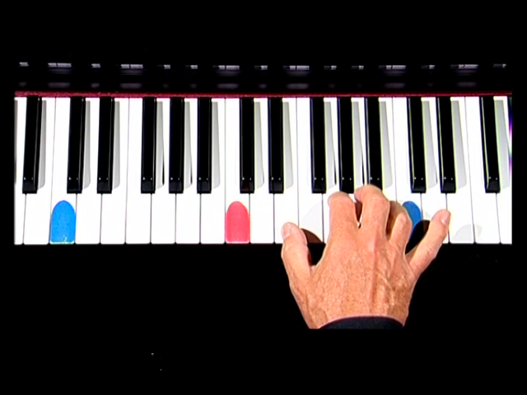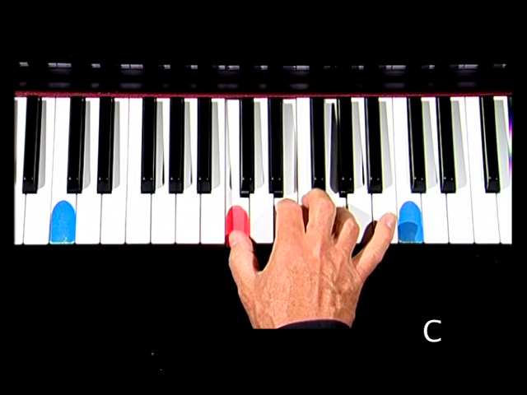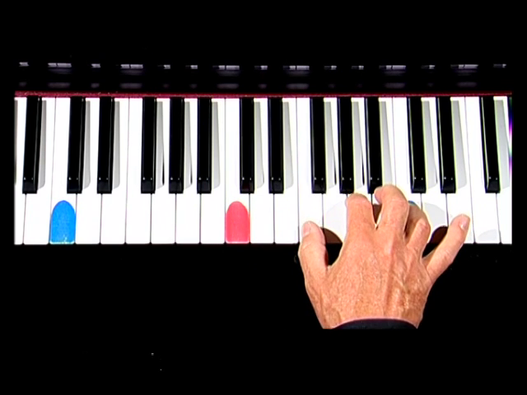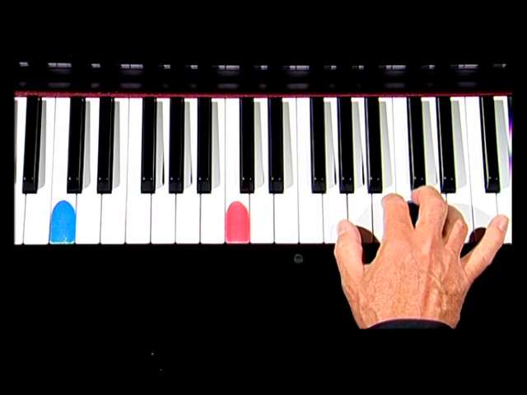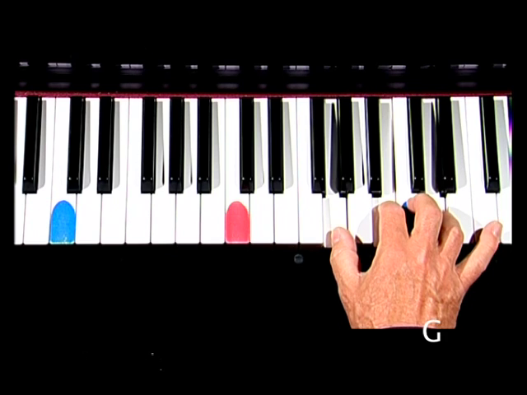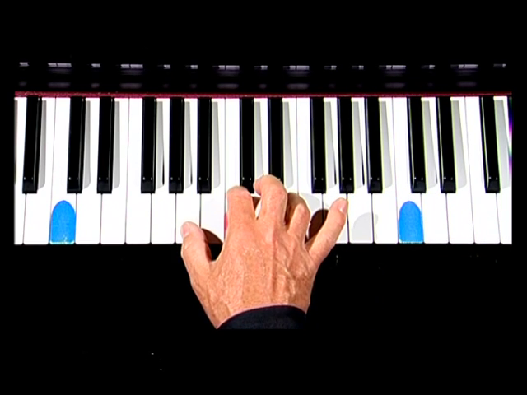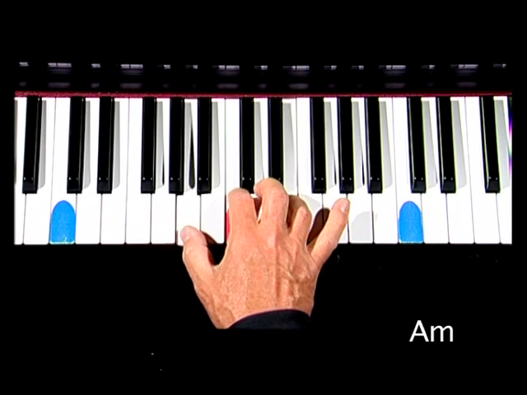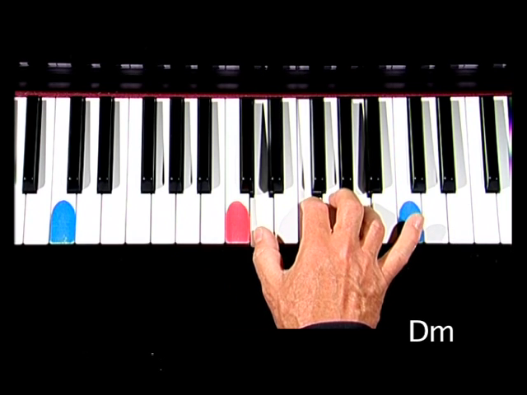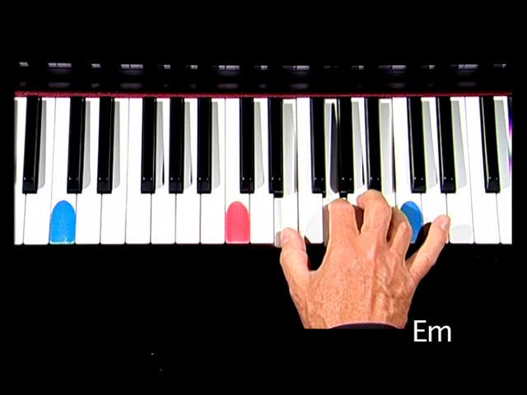So, once again, primary chords C, F, and G, and their three relative minors, A minor, D minor, and E minor.